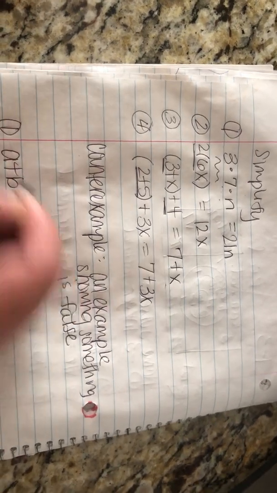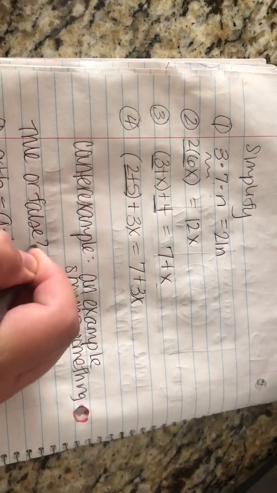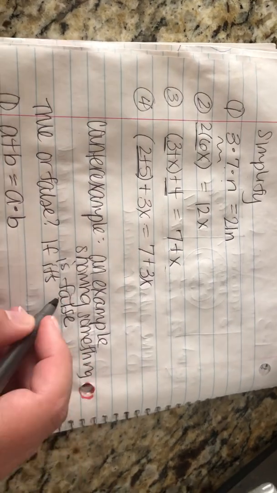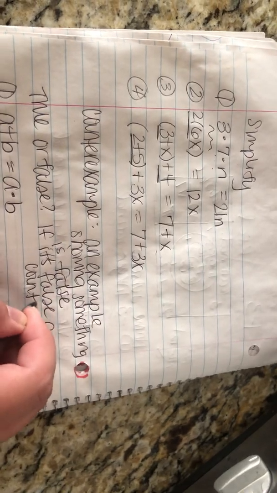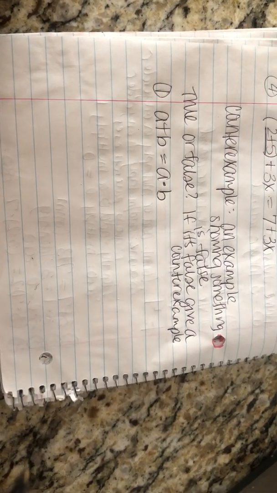But in math, they're going to give us something like A plus B is equal to A times B. And they're going to say, is this true or false? And then it's going to say, if it's false, give a counterexample. So A plus B equals A times B. Well, we can look at it and determine if it's true or false. If you don't know if it's true or false, plug numbers in, but do not choose 0, do not choose 1, choose any other number.